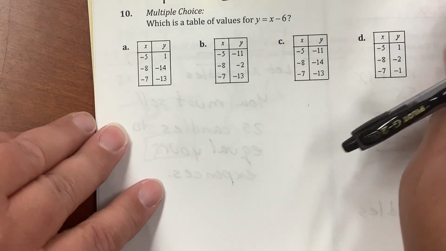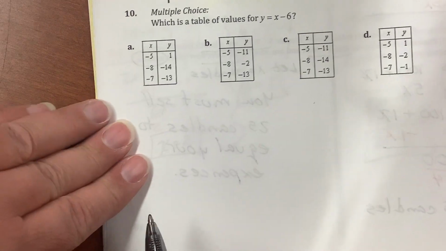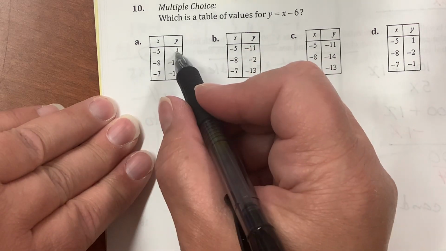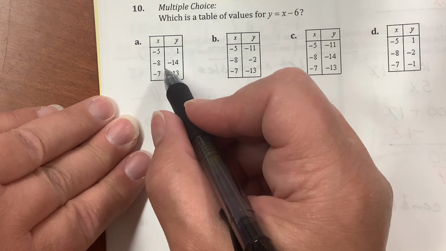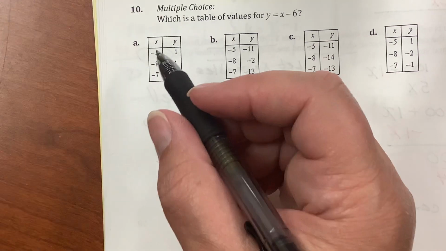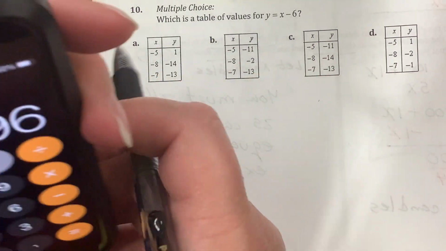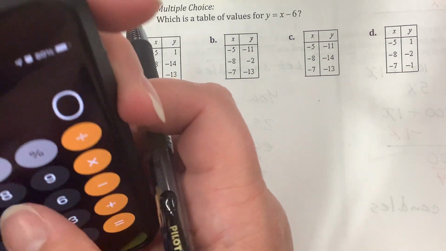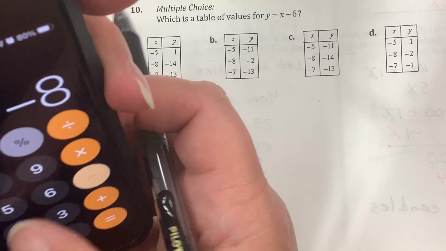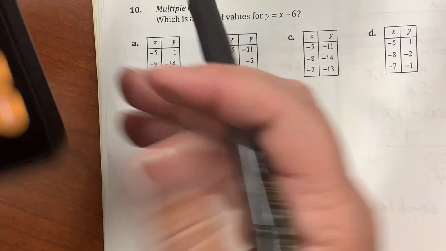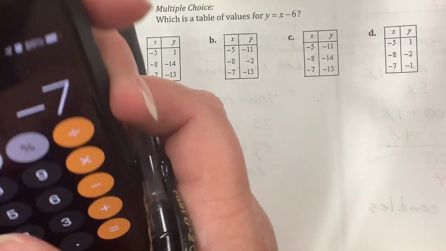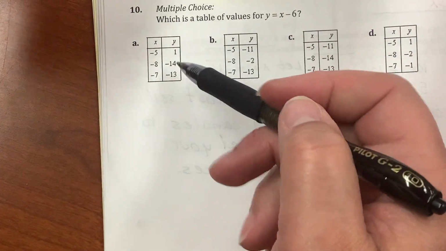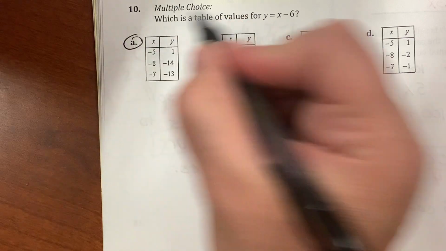Which is a table of values for y equals x minus 6? So we just have to do x minus 6. 5 minus 6 is -1. 8 minus 6, -8 minus 6. Oh, let's do that on the calculator too. -8 minus 6, -14. -7 minus 6, -13. Hey, that one worked.